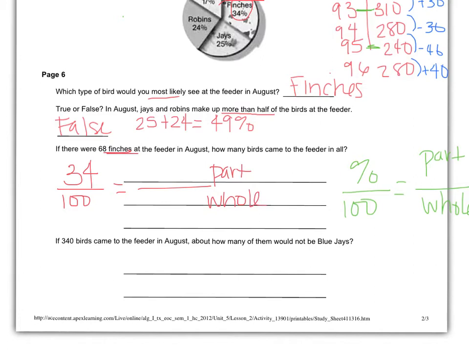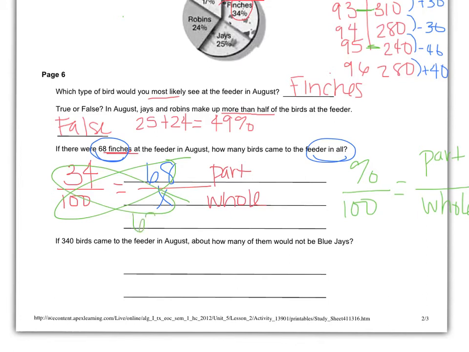So it said that there were 68 finches. Well, it wants to know the total at the bird feeder, so that means I don't know my whole. I know my part was 68. And so then to solve this, I'm going to cross multiply and divide. So when I cross multiply, 100 times 68 is 6,800. And that equals 34x. And then I'm going to divide both sides by 34. And I end up with x equals 200. So there was a total of 200 birds in the month of August.